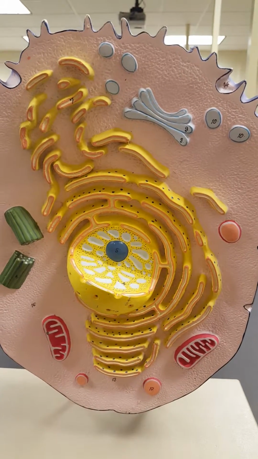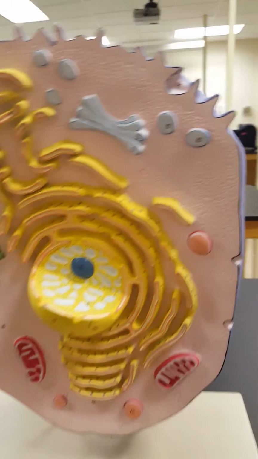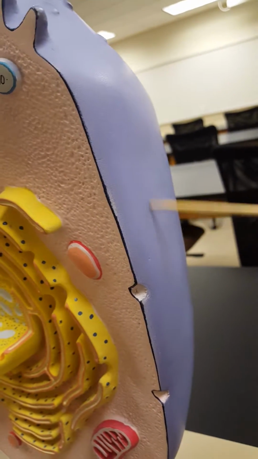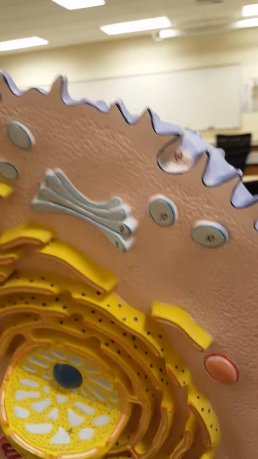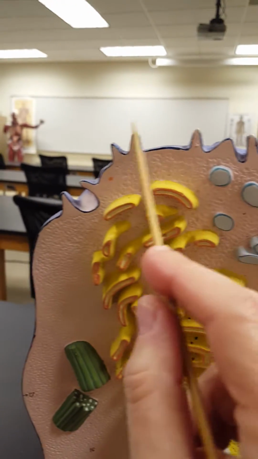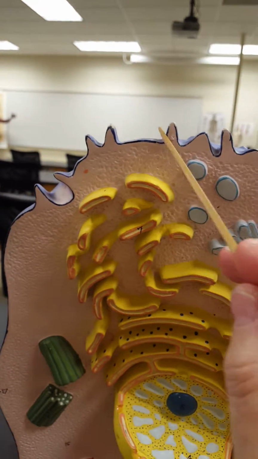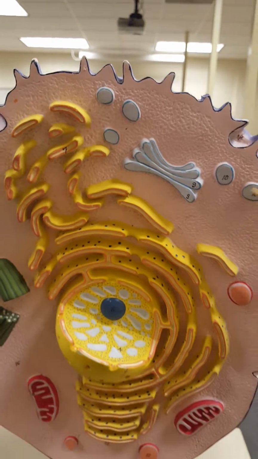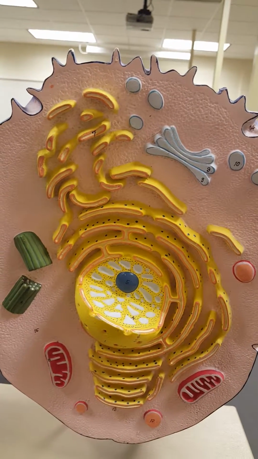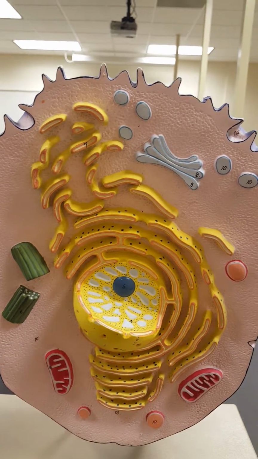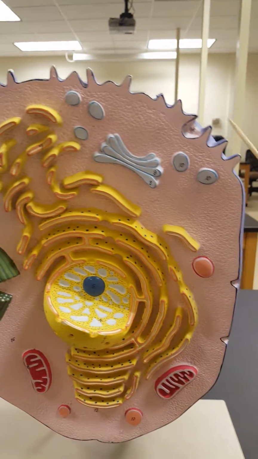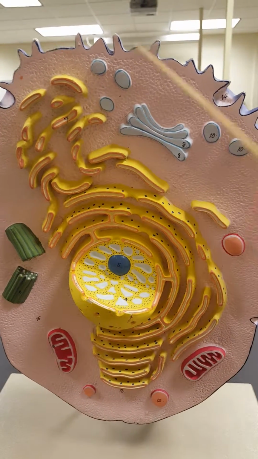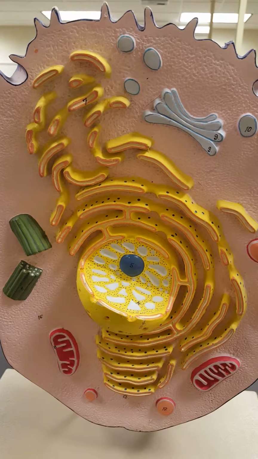Today we're going to go over the components of the cell, and we're going to start with the outer boundary called the plasma membrane. You can see the plasma membrane in purple here. We can also see microvilli, which are finger-like extensions on the surface of the cell to increase surface area for absorption. This model does not have cilia, which are arm-like extensions which would sweep things across the surface of the cell. Remember that everything from the plasma membrane to the nucleus inside the cell is referred to as the cytoplasm.